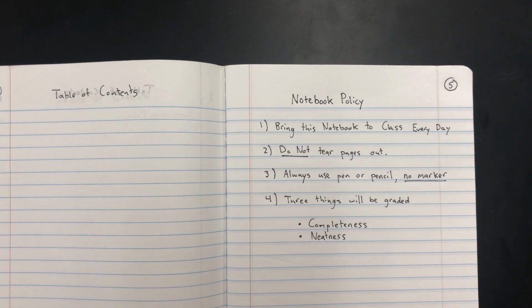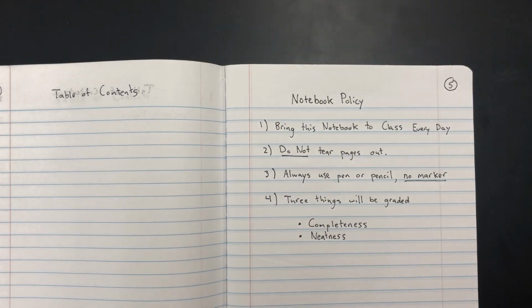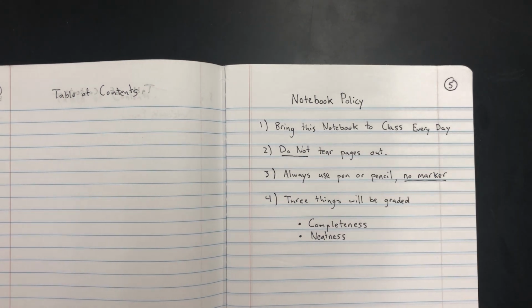I don't want to see any doodle marks, scribbles, notes from your friend. We don't want anything of that. This is a dedicated science notebook. You shouldn't have notes from other classes in this notebook. This is strictly for our class. So neatness, as long as I can read it, and you don't have doodle marks.